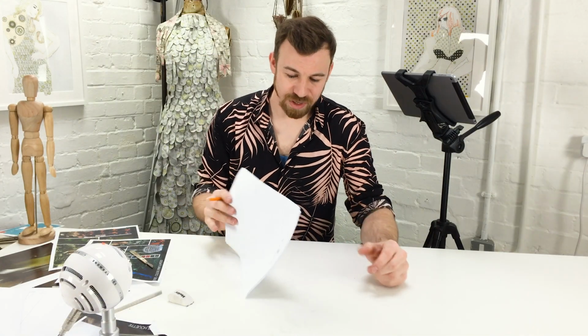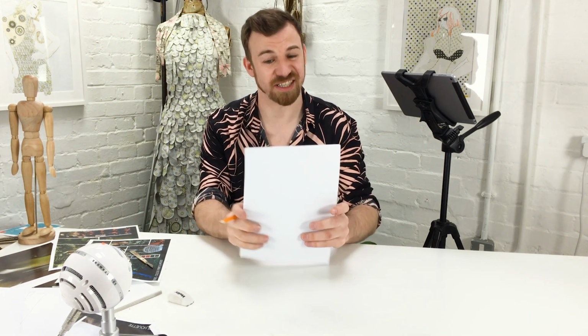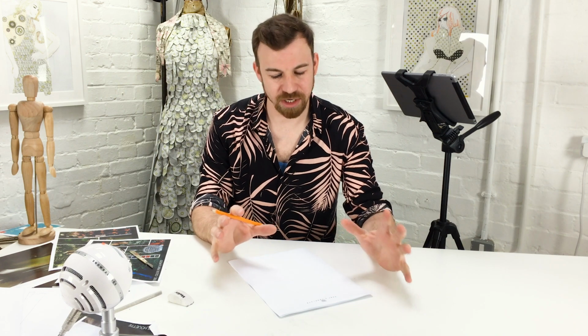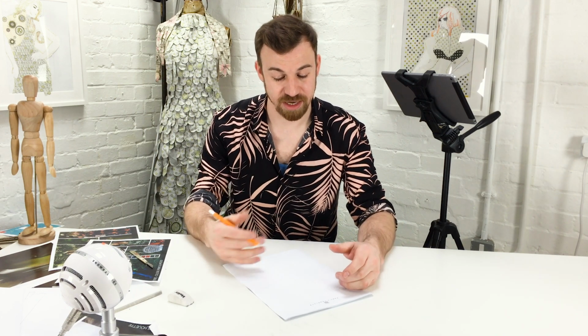Okay, so we've printed off some 20 or so templates, which are looking fantastic. So now it's just about time to start designing. The whole point is now I'm going to be looking at my silhouette, all the various different options, and then starting to create silhouettes on my designs.